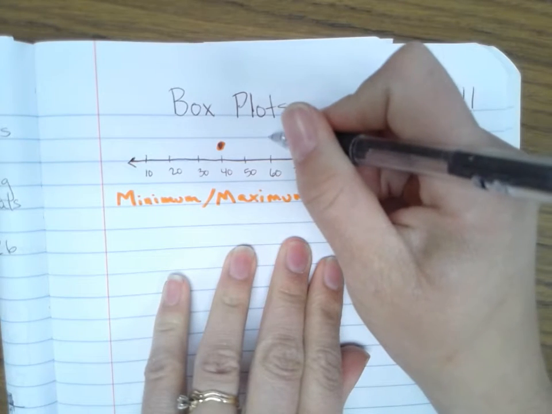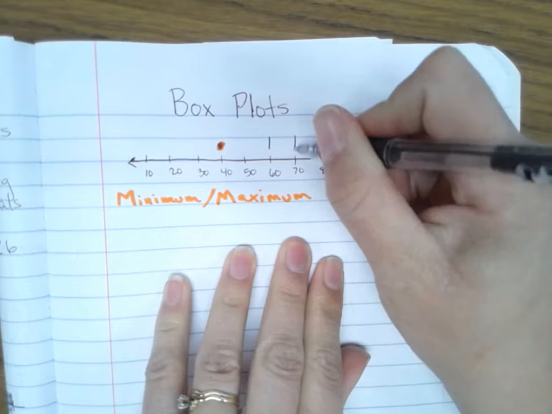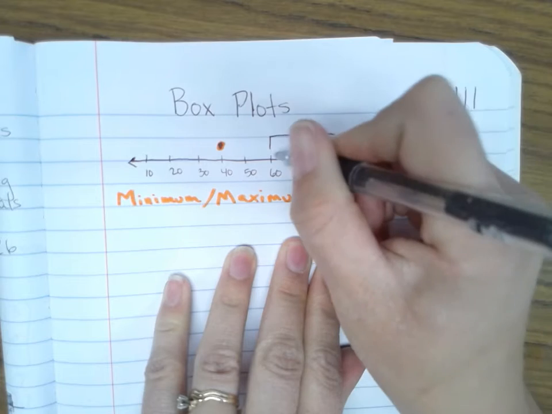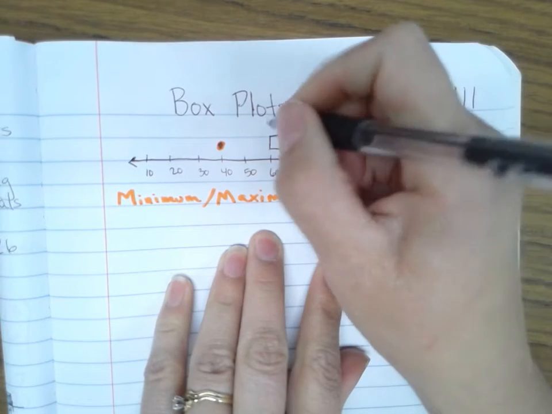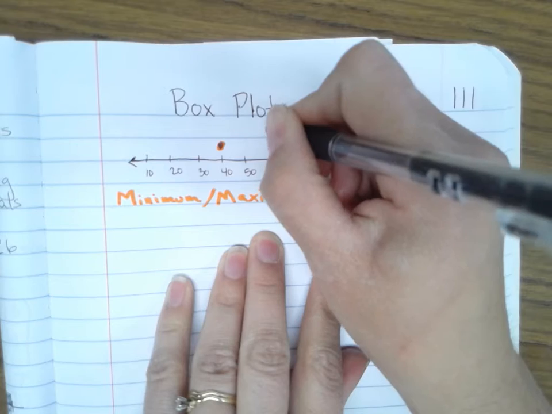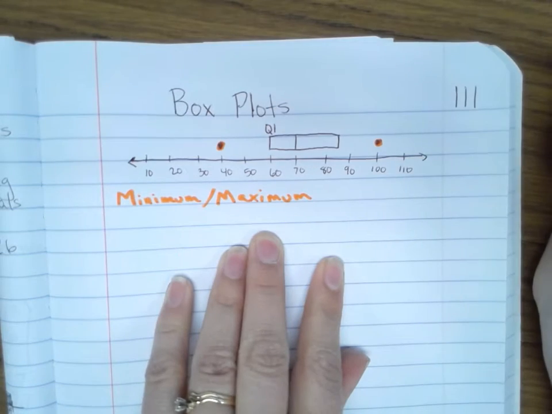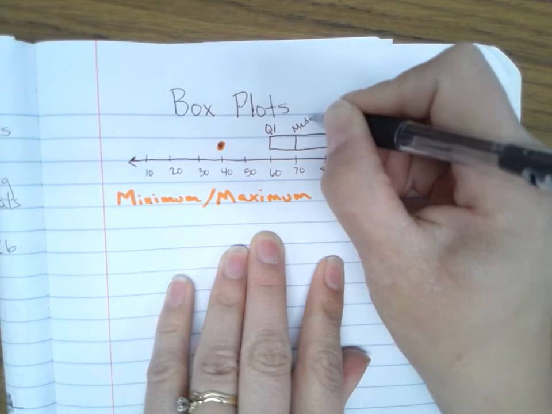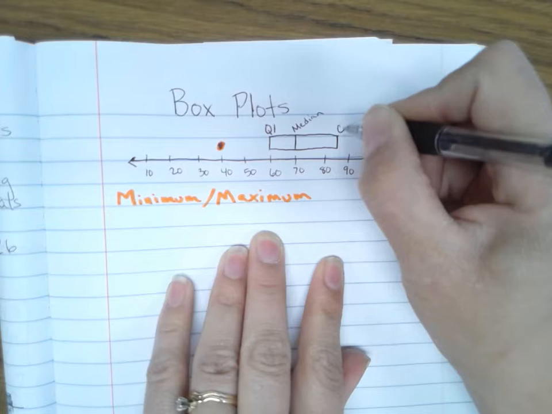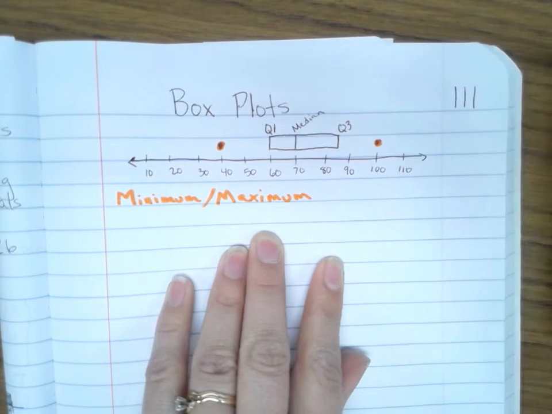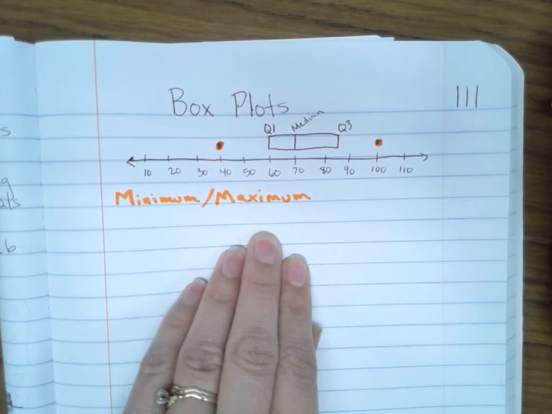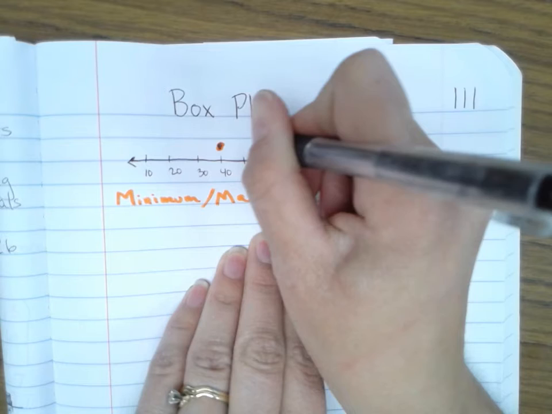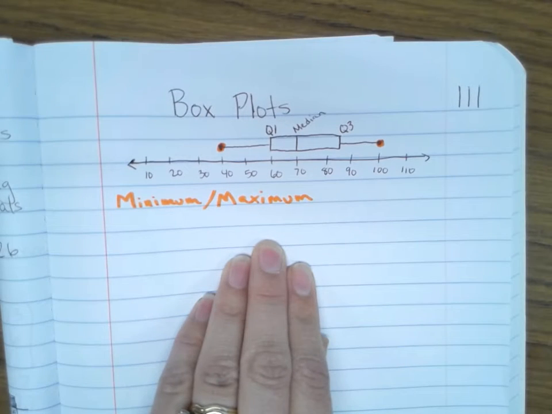Now, there's going to be 3 lines in the middle that make a box. That's where we get the box plot. Okay? This one is going to be quartile 1, or your lower quartile. This one right here is going to be the median. And this one right here is going to be quartile 3. We've already learned how to find these numbers. Now you're just going to look at how to graph them to make logic sense of the numbers.